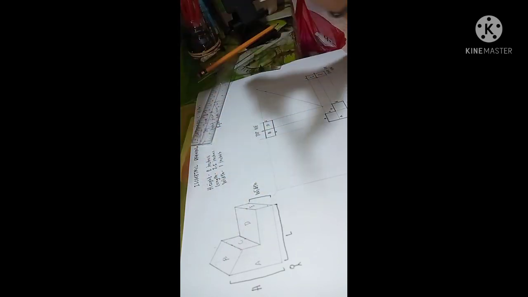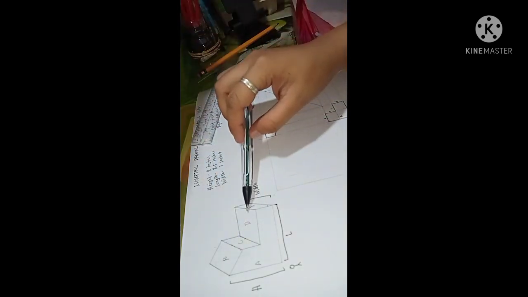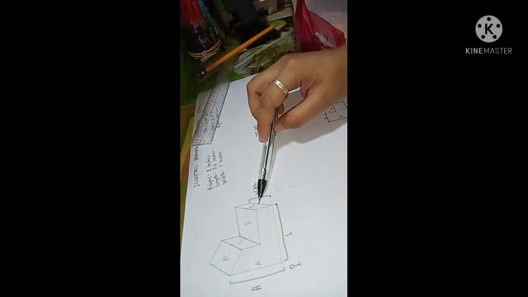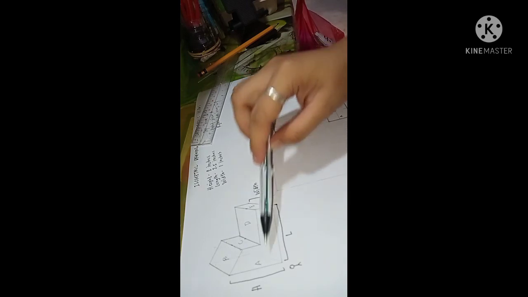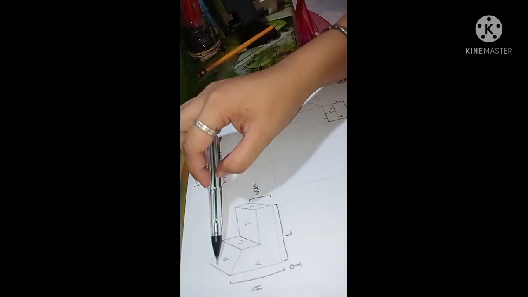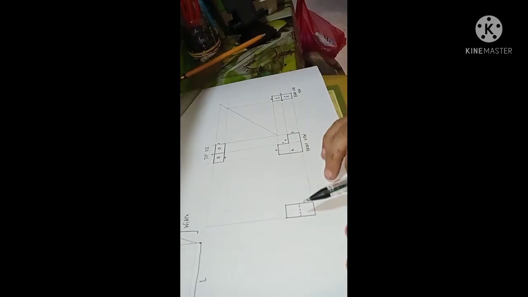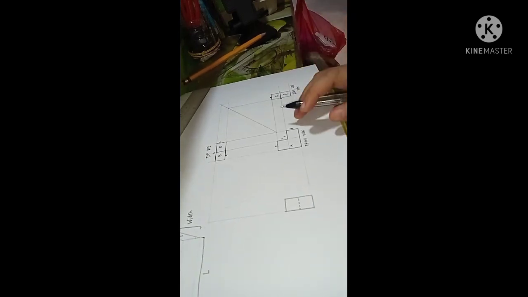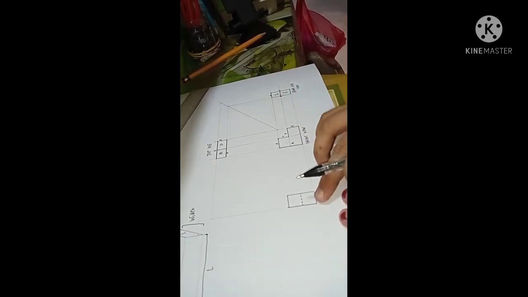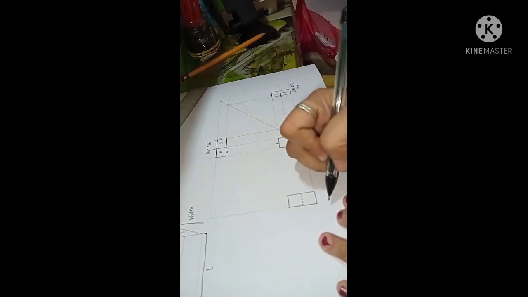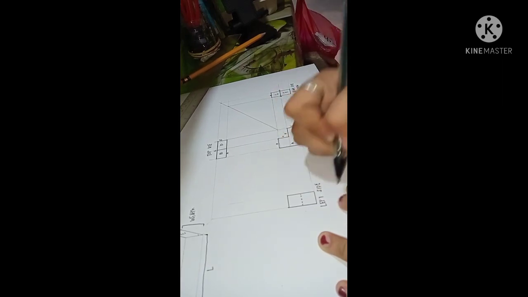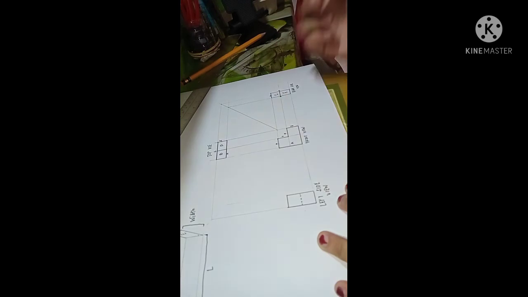This will be part of it, and this will be alone, and this would be part of it. That's why we only have one hidden line. So this is our hidden line. This is our left side view. I think we're done.